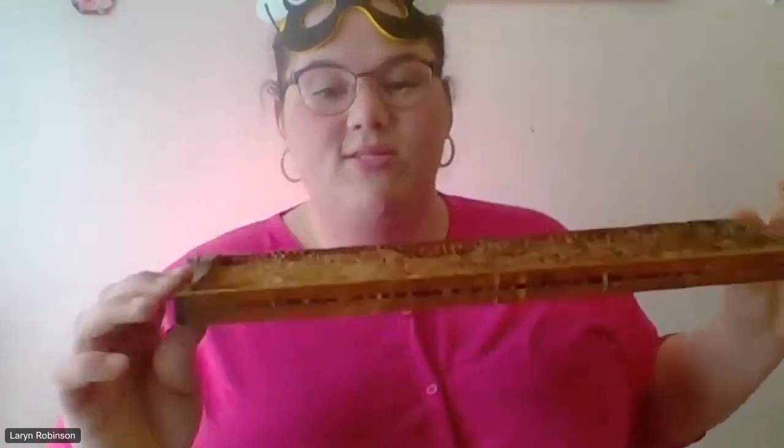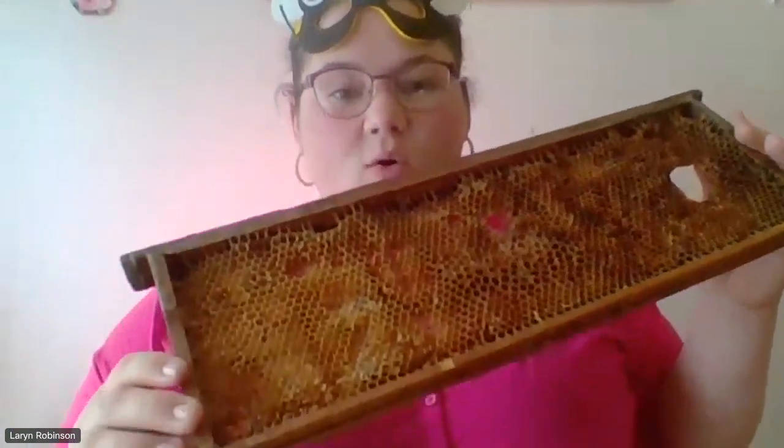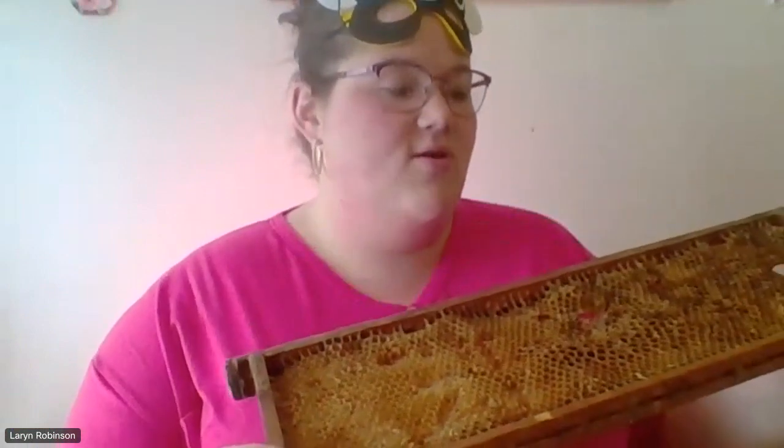Like if you have a beekeeper in your family or someone you know, they have a lot of these within their box. And this is only a small portion of an actual hive. Like there's probably, I don't know, 10 of these in a box. And it really depends on how big the hive is. So there'll be a few of those within the actual hive.